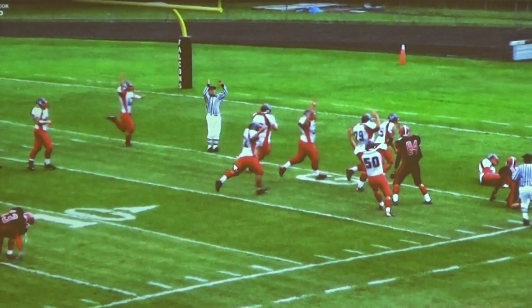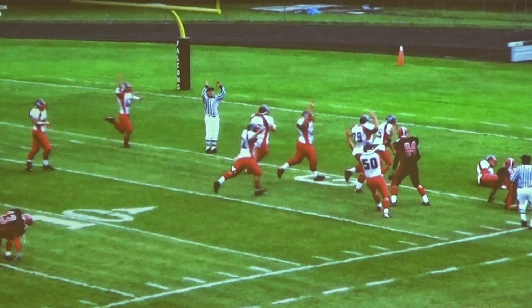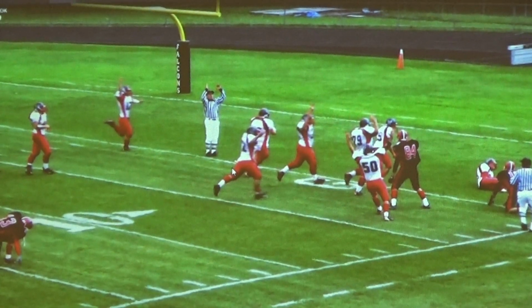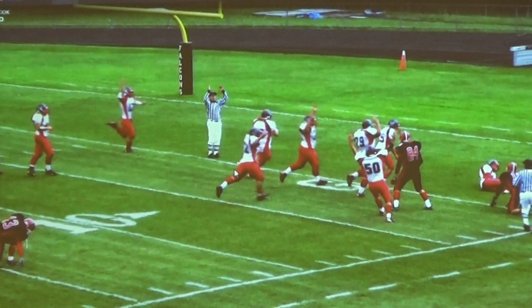Then you watch this picture right here. There's 10 guys in the view. That's how you win. You get people running to the ball, you get people blocking, you get people excited.